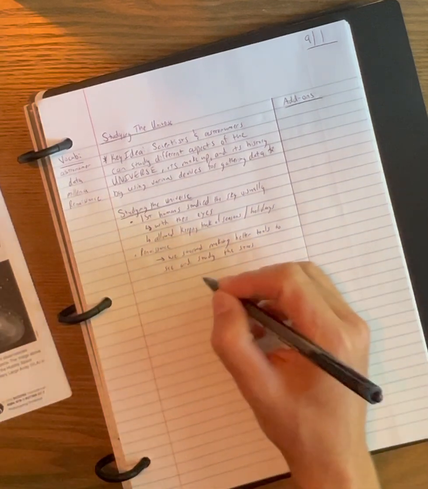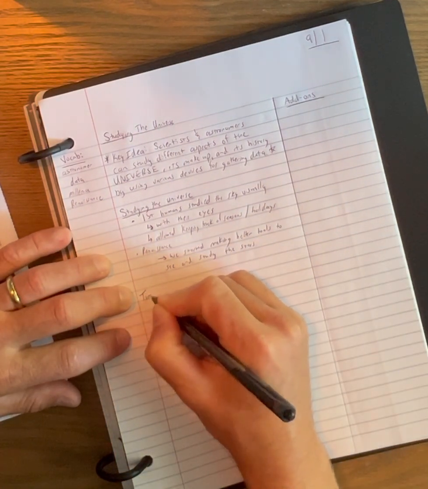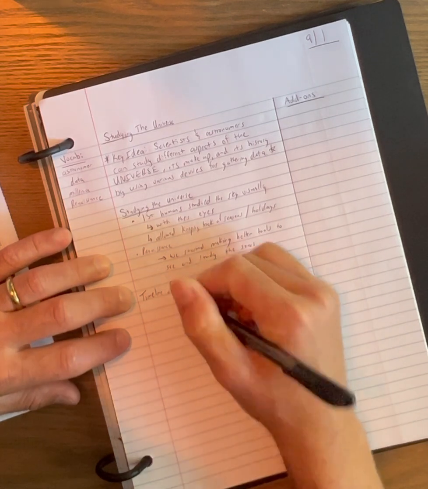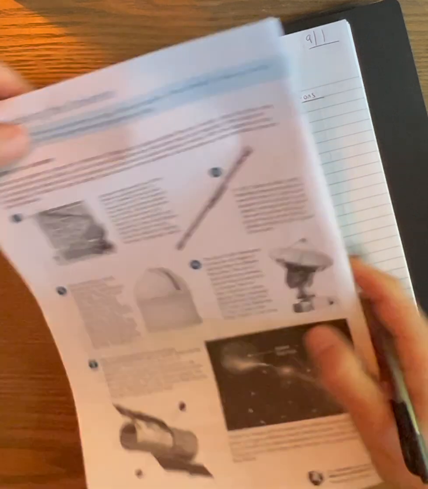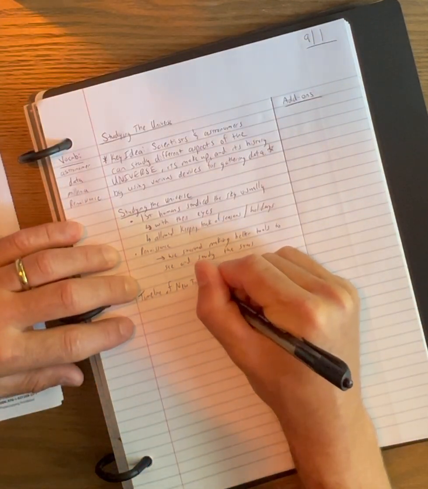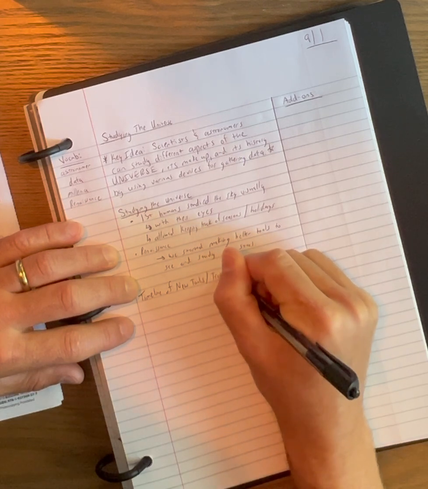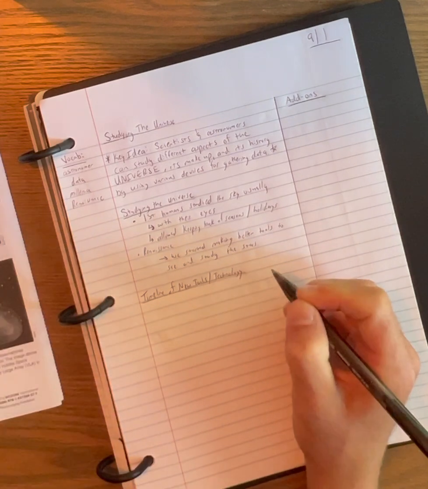So I would like to call this section the timeline of new tools / technology. All right. Now let's start reading.